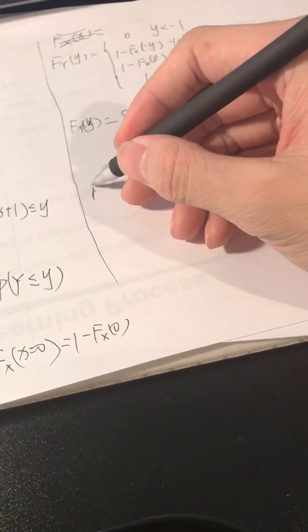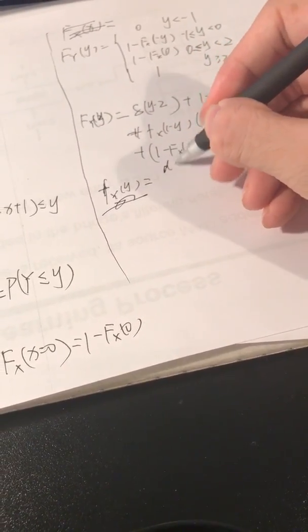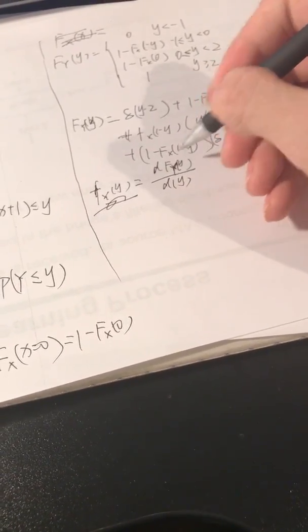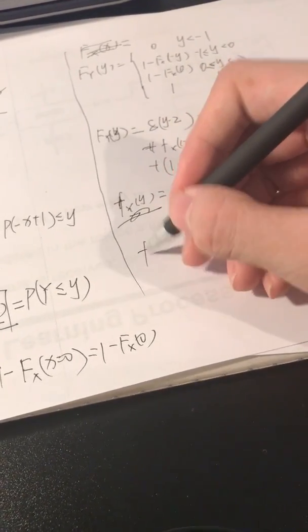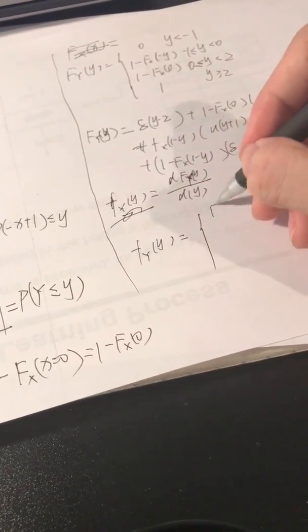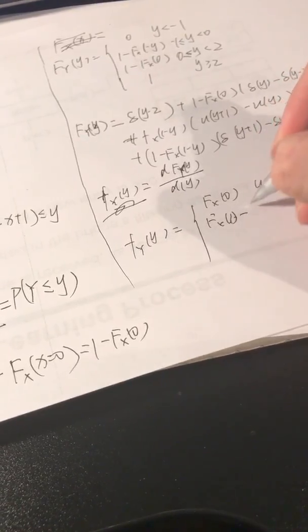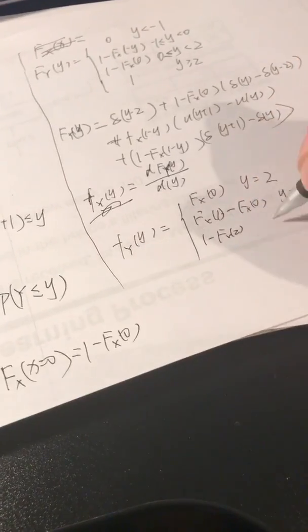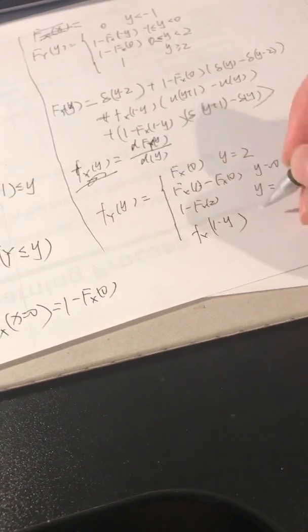We also know that f_Y(y) is the derivative of F_Y(y), the density, the distribution function. So finally, we can get f_Y(y), where y equal to 2 and F_X(x), where y equal to 0, where y is minus 1, where y is bigger than.